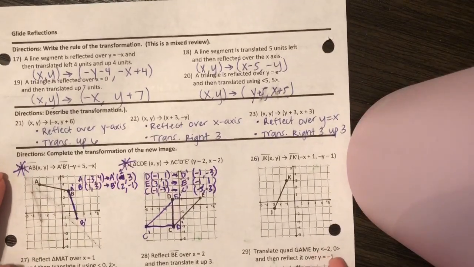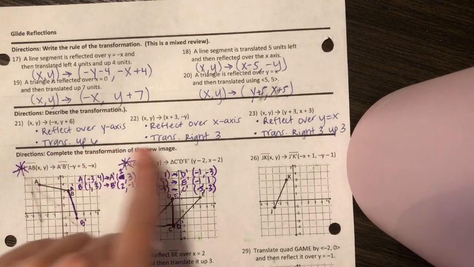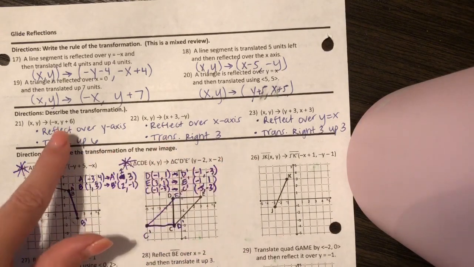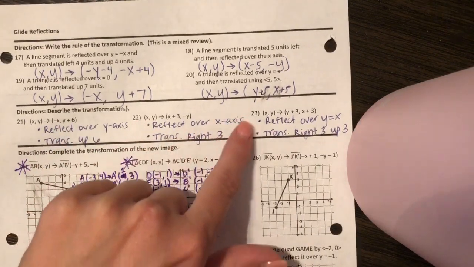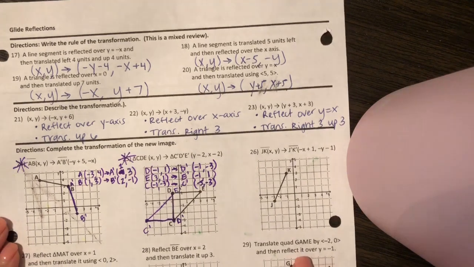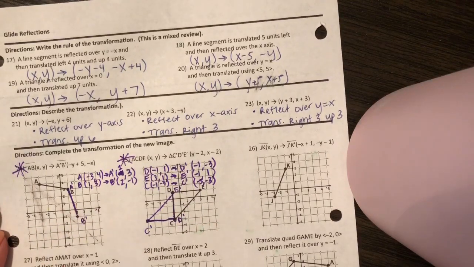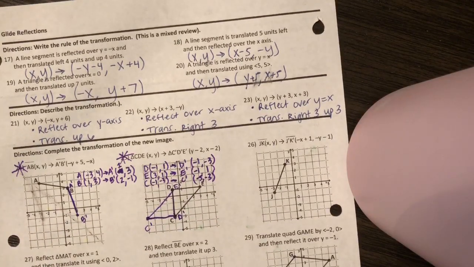Okay, these are glide reflections. So you'll notice my rules up top and you'll notice my descriptions below. I don't care which order you have the description listed as long as you have both. Okay, now I do want to talk you through a few examples in this section. Starting with the first one, my recommendation is to not break them up into two different transformations. You actually need to do this just in one full step.